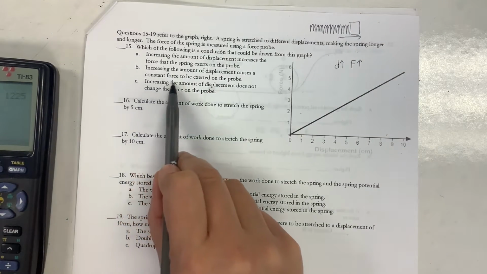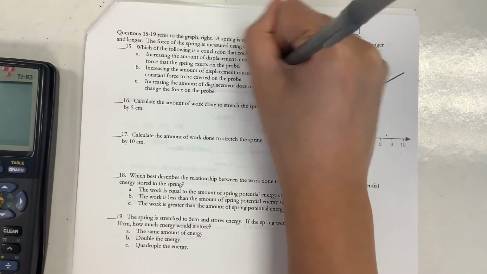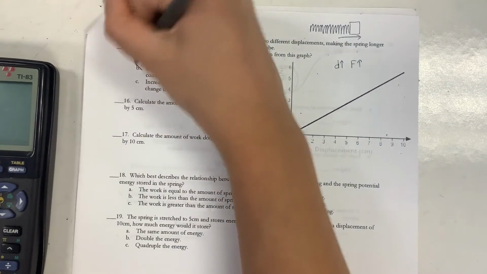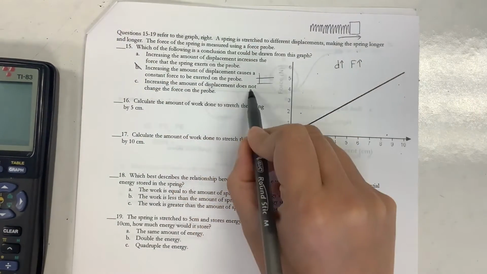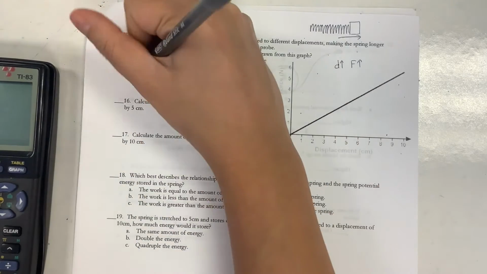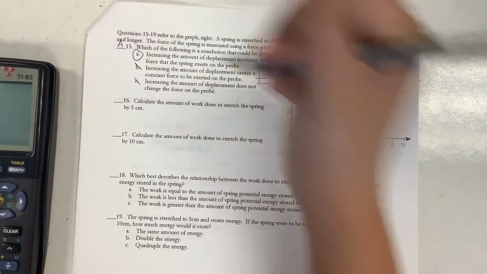So it's not a constant force. Constant force would look like that. It's not that. Does not change and constant force are the same thing. It's got to be A.